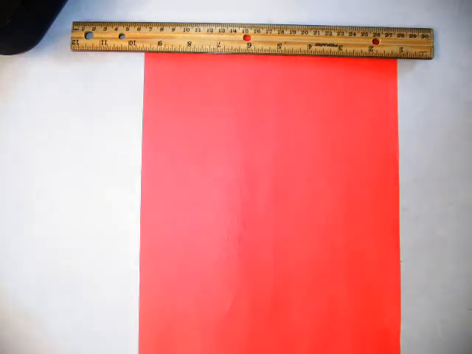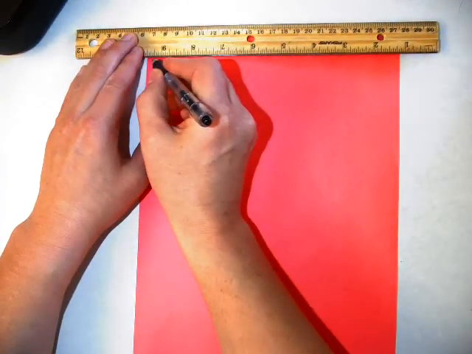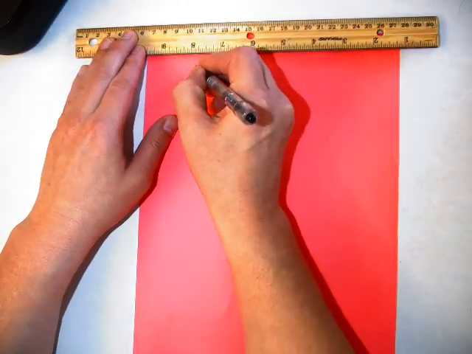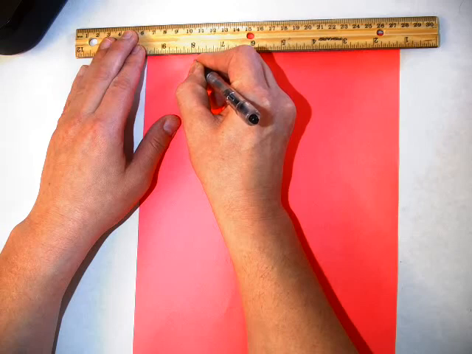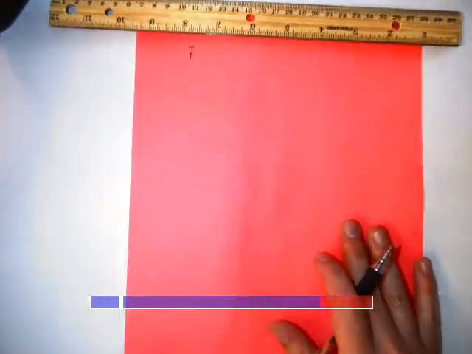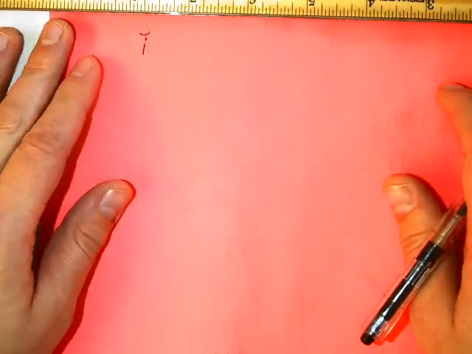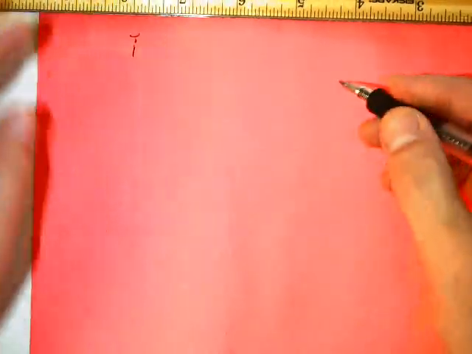Okay, so this is today's lesson for WW. Yesterday we talked about the long I and the short I. We had a short I, and the short I made an I sound. I. And remember, your mouth doesn't open very much when you say it, and it's just a short little sound.